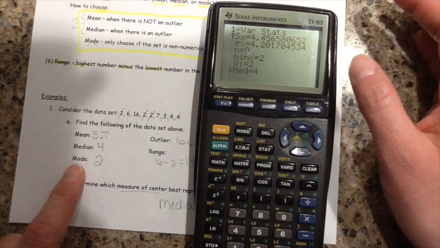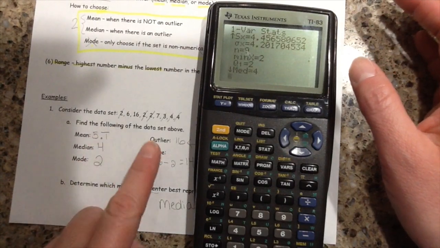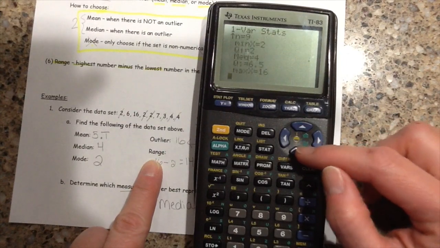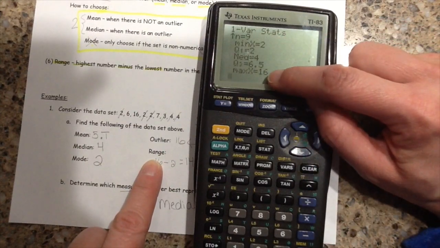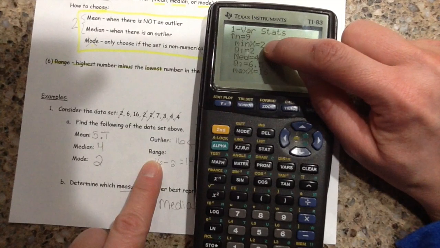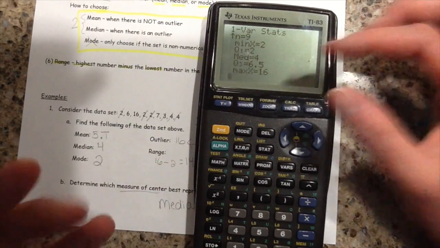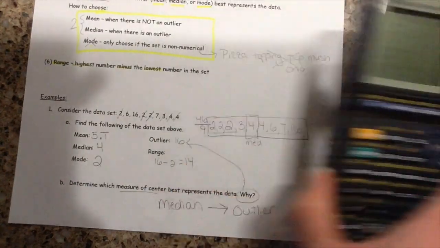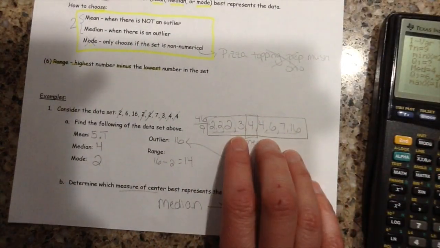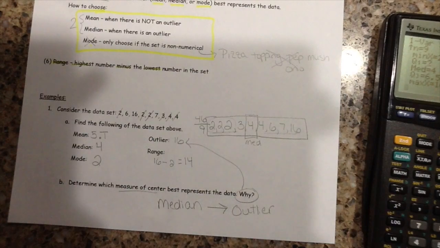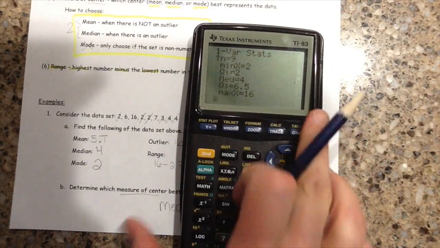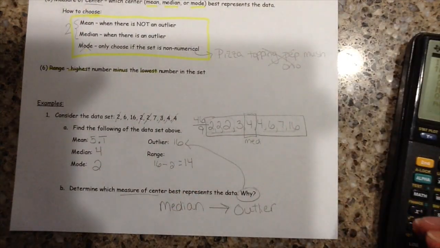The calculator cannot do mode. The calculator does not do outlier. The calculator sort of does range. If you notice, it will give you the max and the min. So notice it's a quick, easy subtraction, so you can always kind of tell. All right, so that's how you can do it by hand, and you can do it by calculator. In this chapter, we do not have a no calculator part of the test. So if you want to use your calculator, feel free, but I always like to show you how to do them by hand as well.